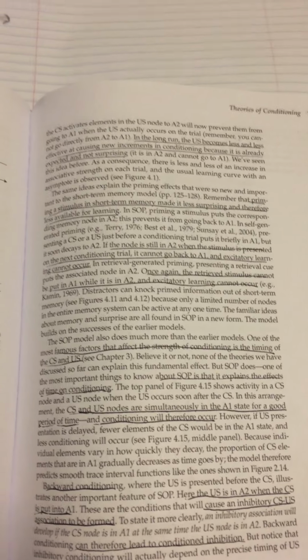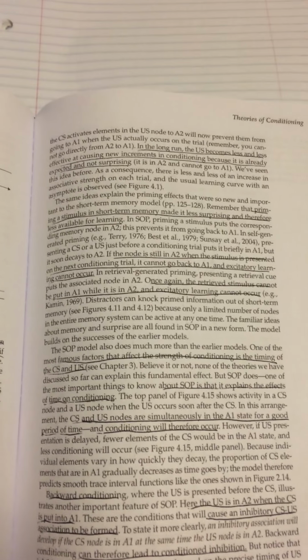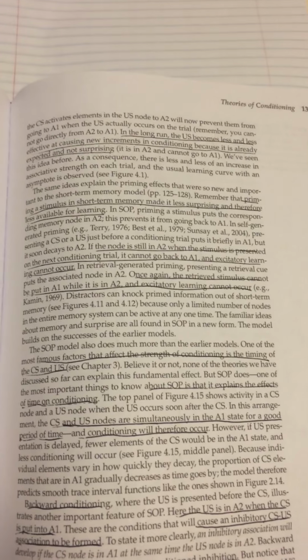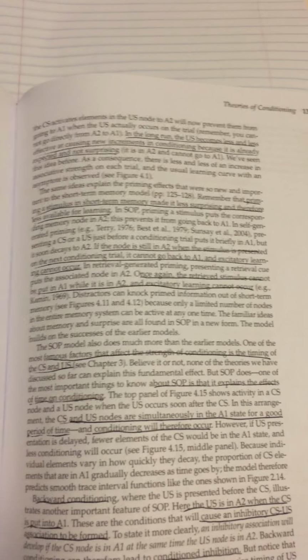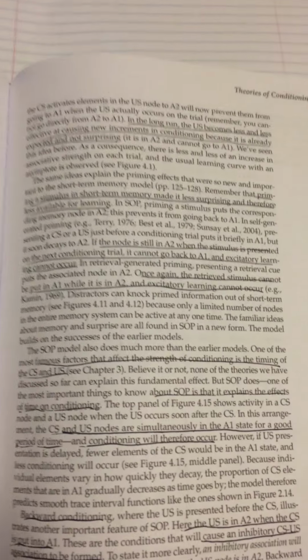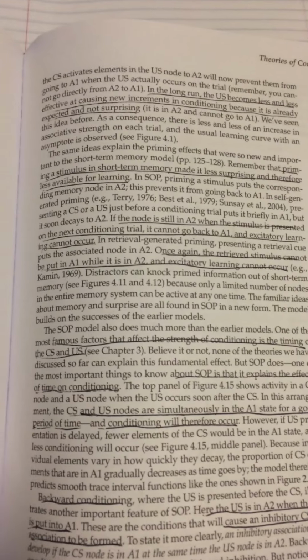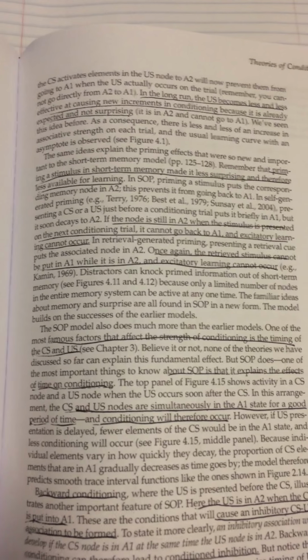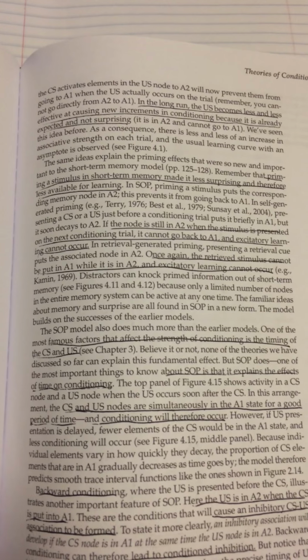There is a famous factor of Wagner's standard operating procedural model, and that is that it can explain timing as an effect on conditioning. When the CS and US nodes are in A1, conditioning will occur.